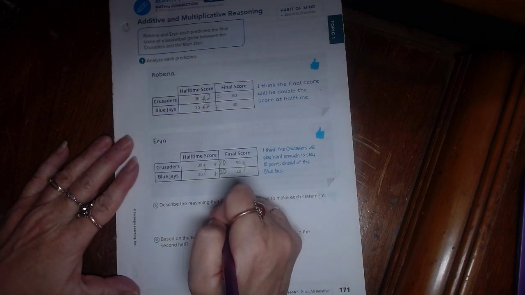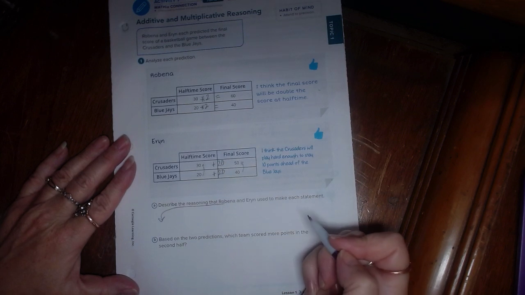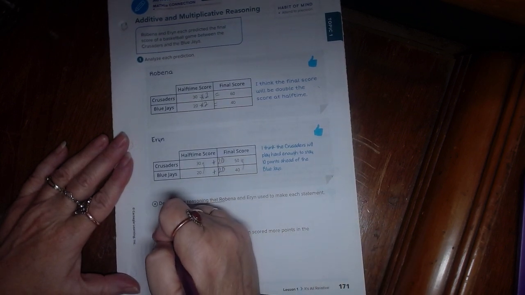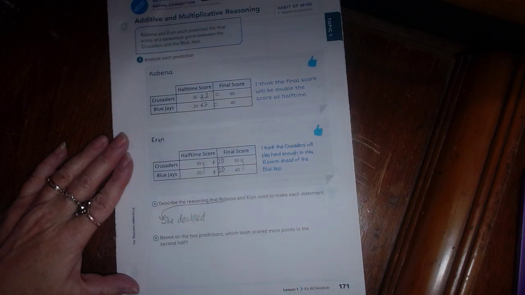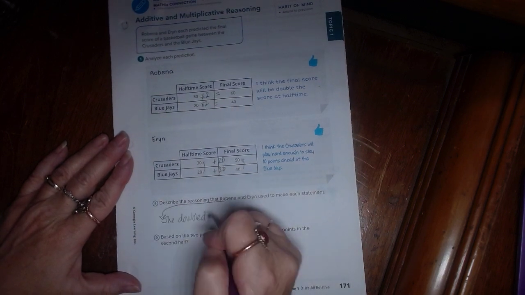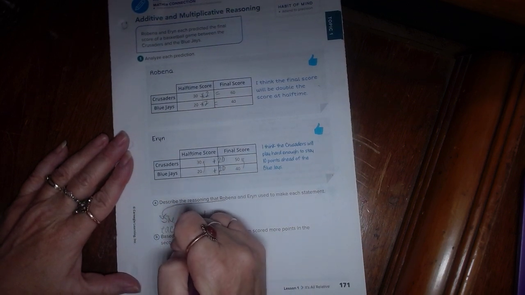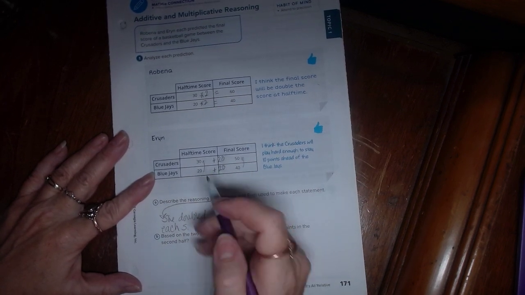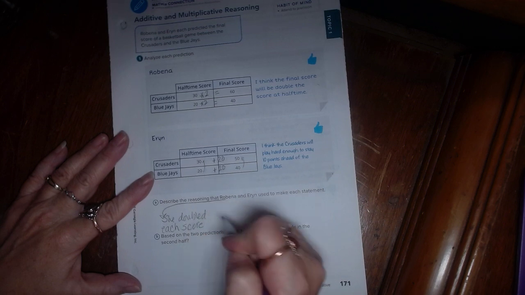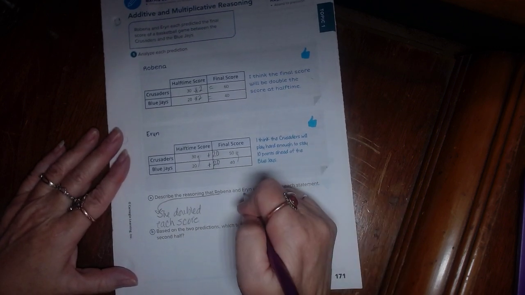Okay, then letter A says to describe the reasoning that they each use to make the statement. So Robina did what? She doubled the score. She doubled each score. Okay, and what did Aaron do?